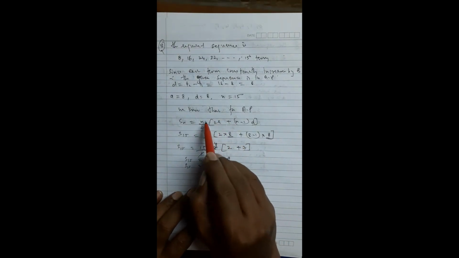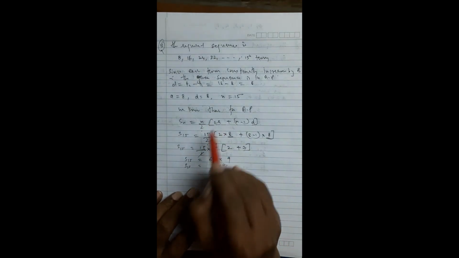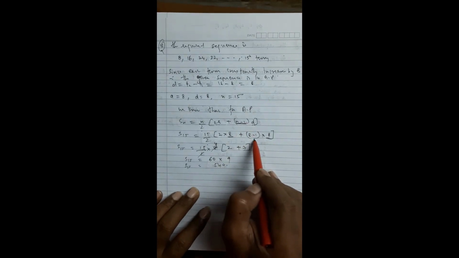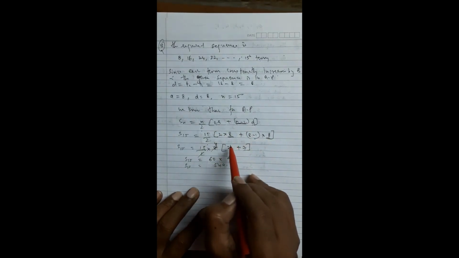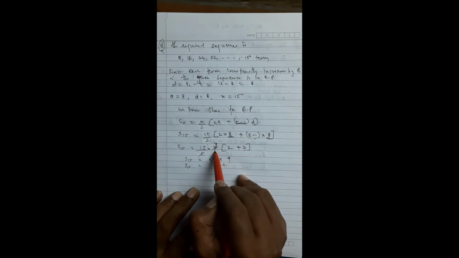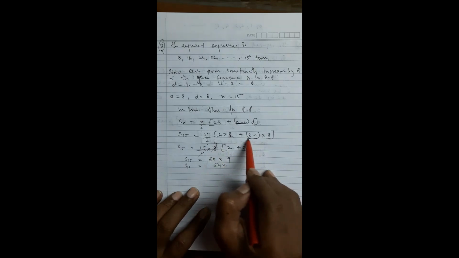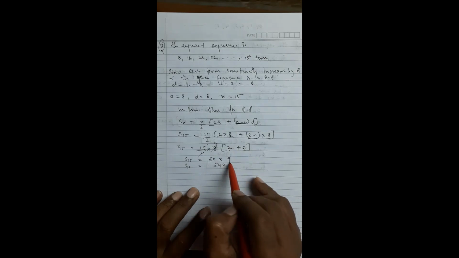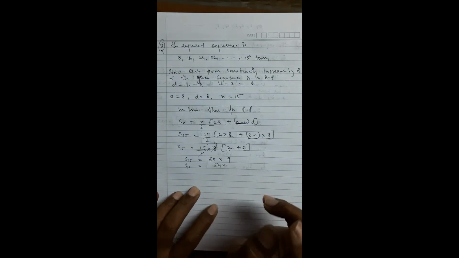N upon 2, 15 upon 2, 2A plus N minus 1 into D. 8 has gone outside. 8 minus 1, 7. 2 stays. Oh, now this is something different. Why am I getting it wrong, or am I seeing the wrong value?